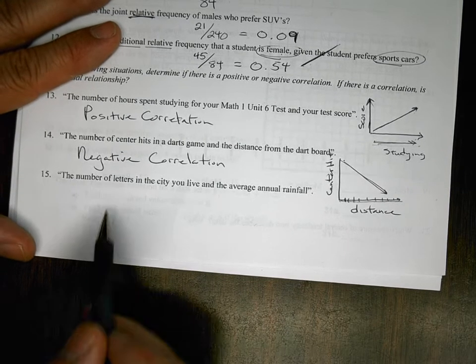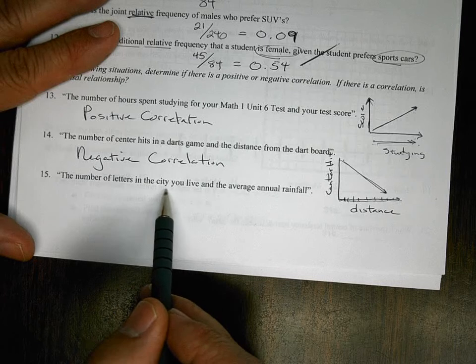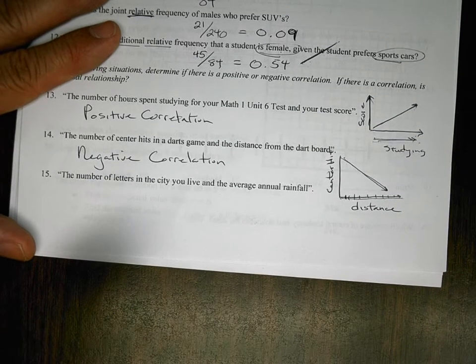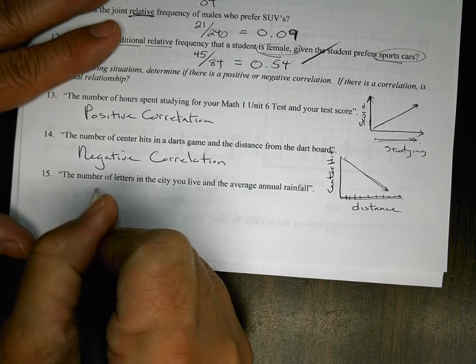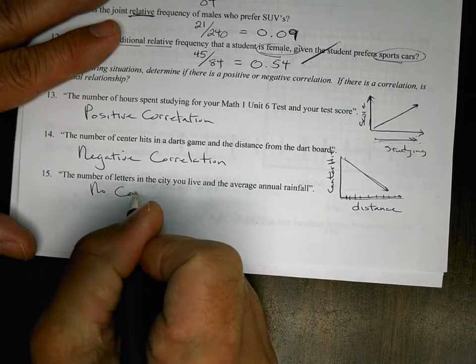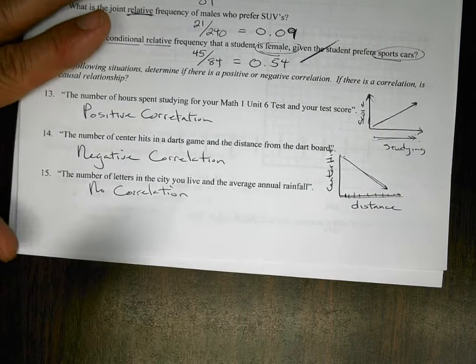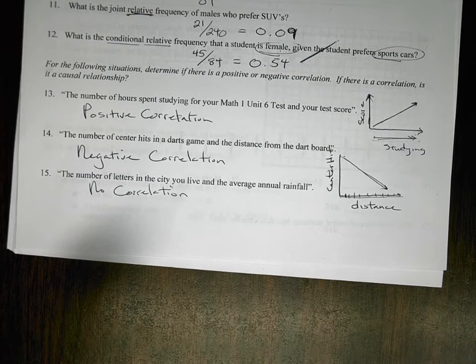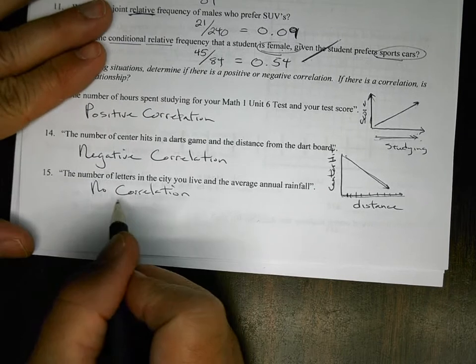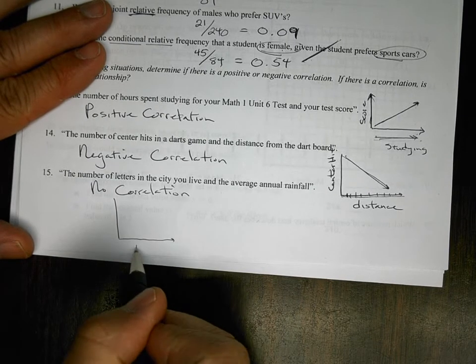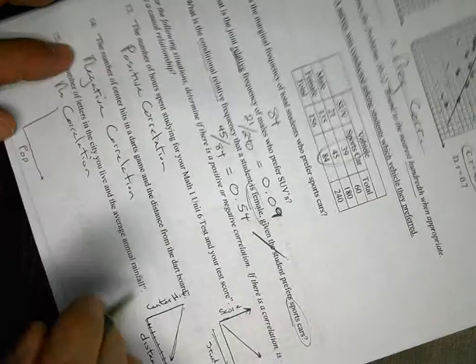Number 15, the number of letters in the city you live in and the average annual rainfall. There's no correlation, is there? Definitely no correlation. No correlation. Okay, so let's talk about causal relationships for a minute. All right. So let's talk about the population and mailboxes.